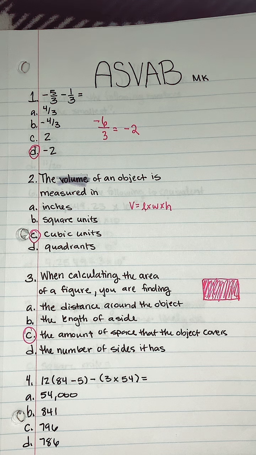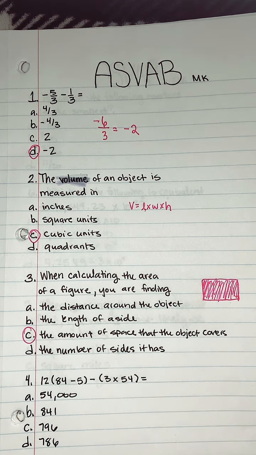Do you got to take this in college? No, this is only for people that are going to the military, that want to join the military.